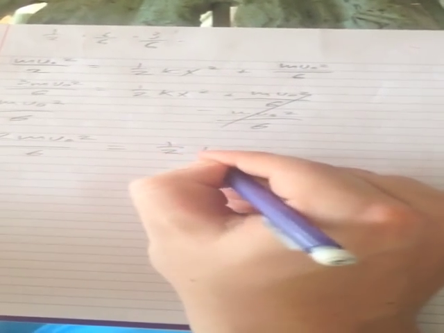Right, that'll cancel. And this, you just treat it like a regular fraction. So you're going to get 2 mv naught squared over 6 equals 1/2 kx squared. Alright? And then you just continue through solving for x.